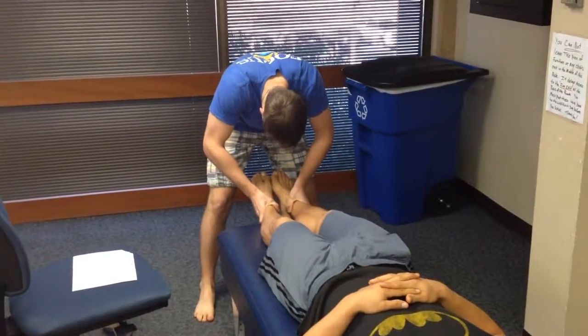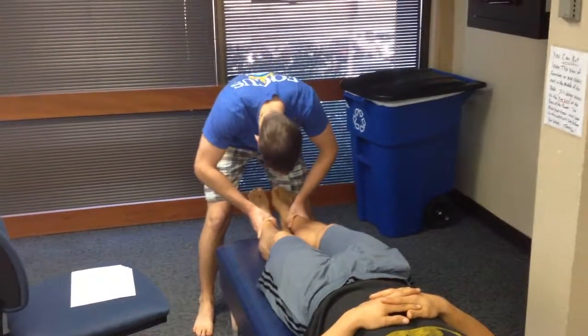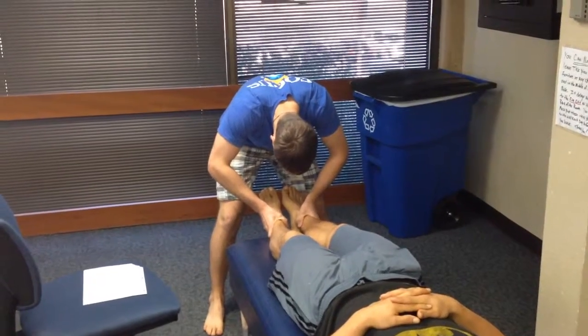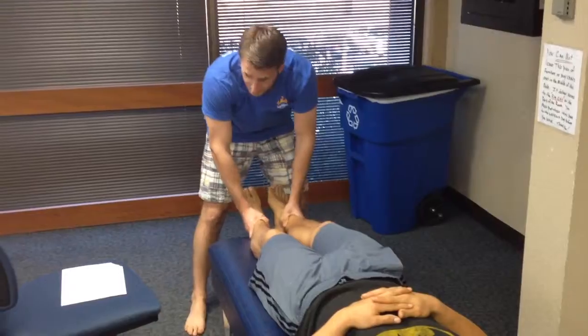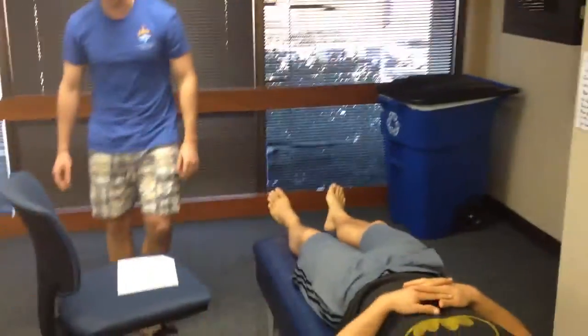Look at the top of the medial malleolus and see which one is shorter. The right one is shorter, so he has a right short leg. All right, patient, I need you to go face down for me.